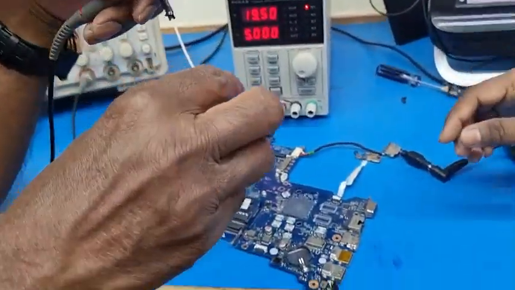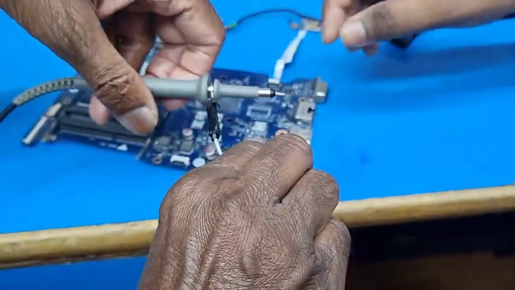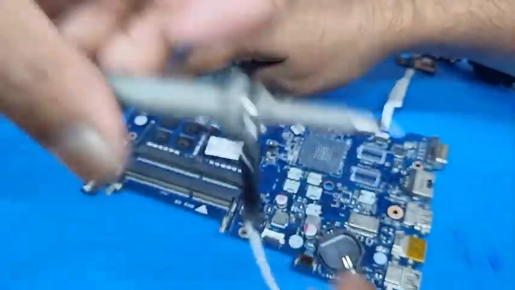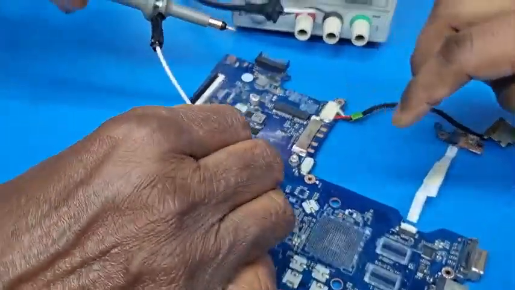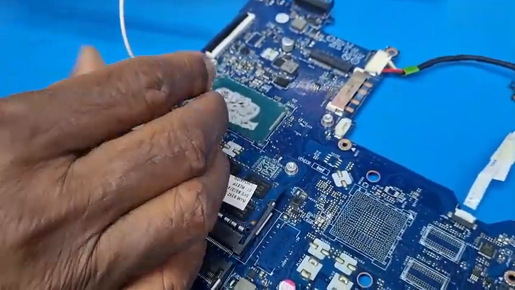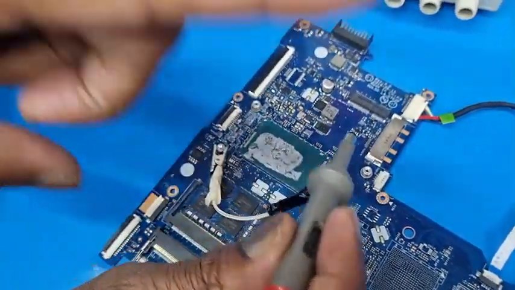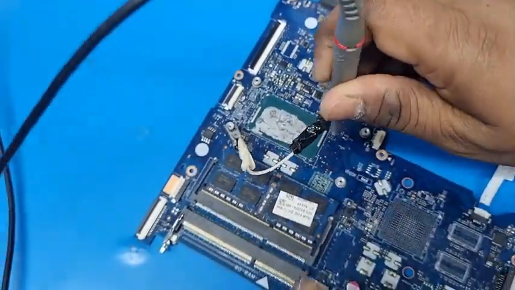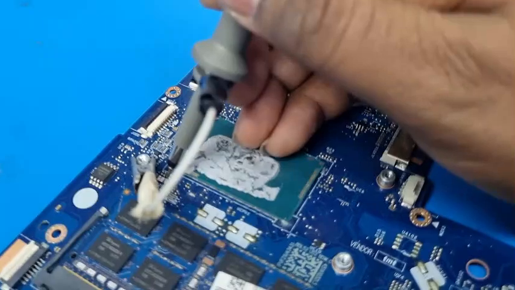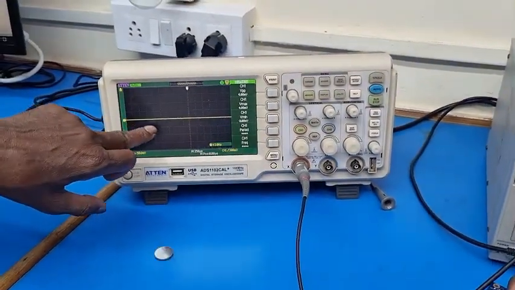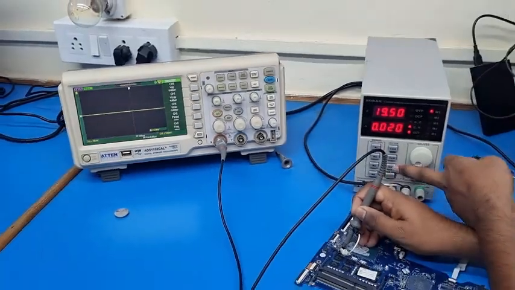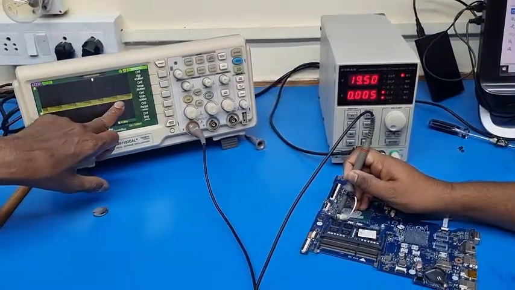So first we'll check the 32.7 kilohertz crystal. For that we have to connect this probe to the ground, and the other probe to the crystal. The crystal is here, so I hold it like this, and I'll check like this. It will show that the crystal is there, and it will show our frequency. Okay, turn on the motherboard. You can see here that its frequency is showing.